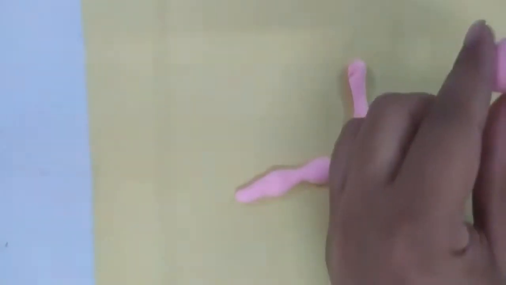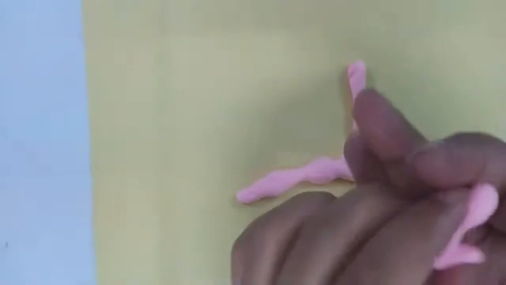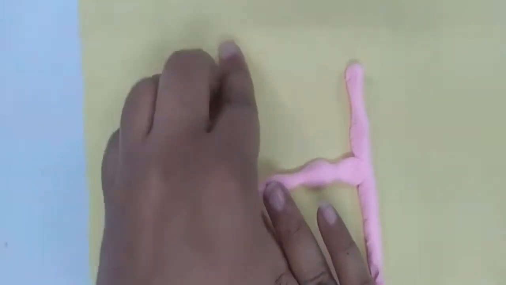Sleeping line. Okay, and we make again one more hand. Okay, like this. We make a small ball like this. See, and then roll it. Okay, like this, and then paste it. Very nice. Very good.